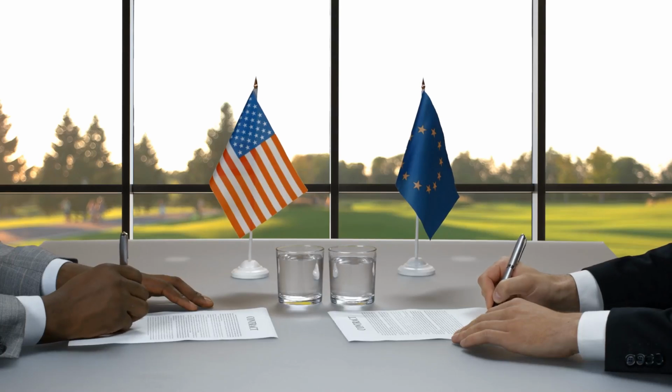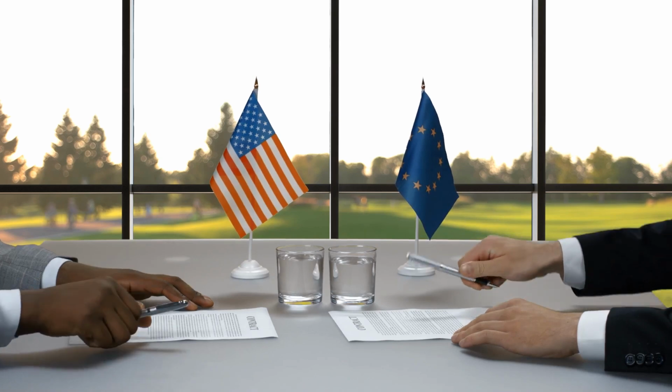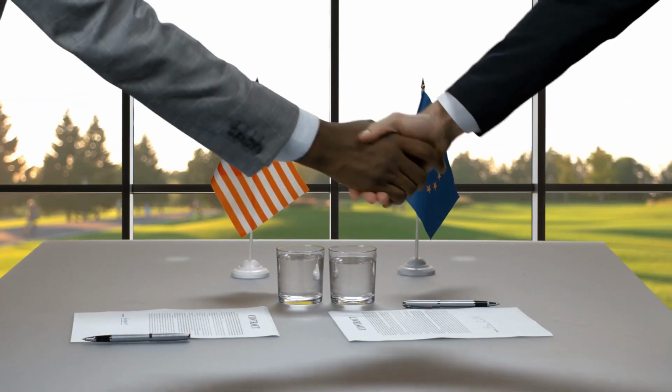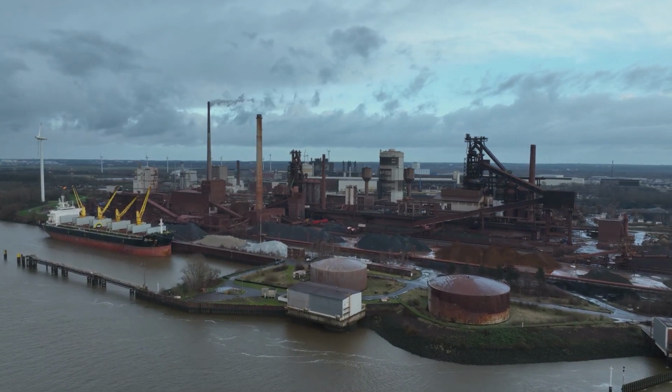Retaliation and trade wars. If one country imposes tariffs, the country on the receiving end might retaliate by imposing its own tariffs, leading to a cycle of trade restrictions. This can escalate into a trade war, reducing international trade and economic growth.